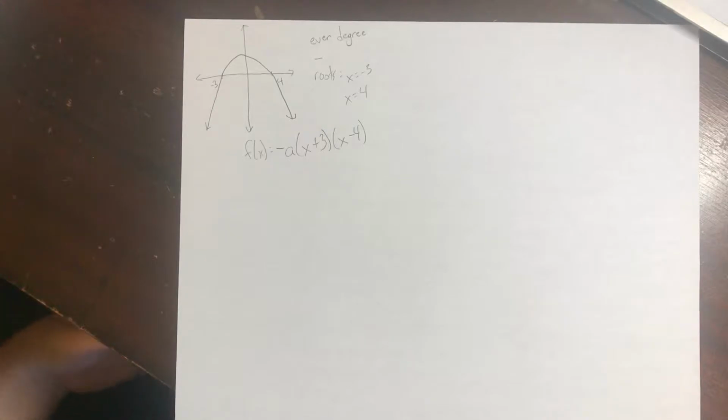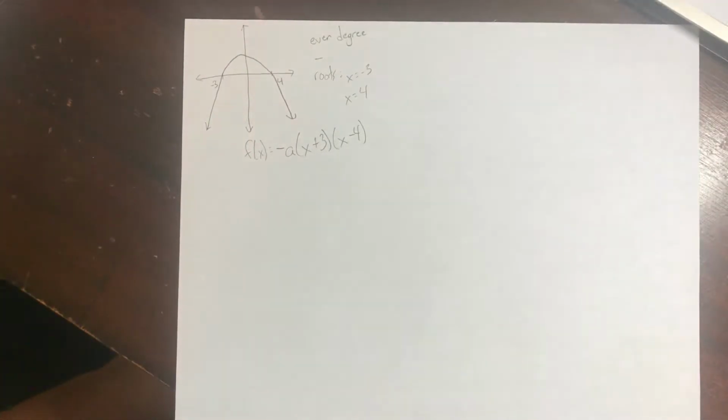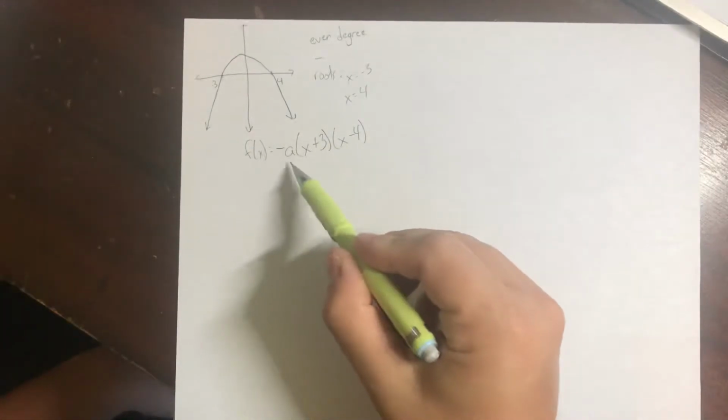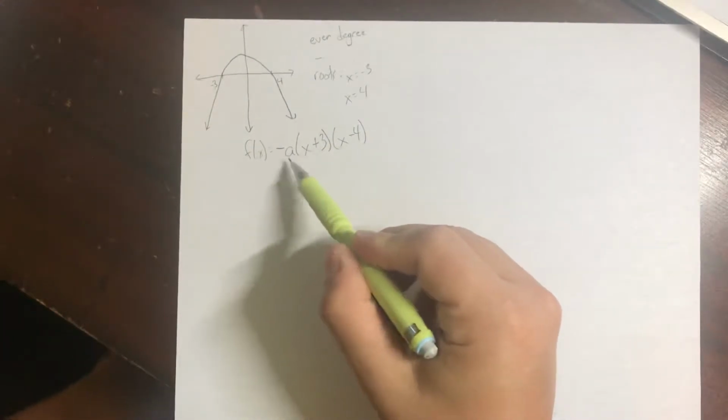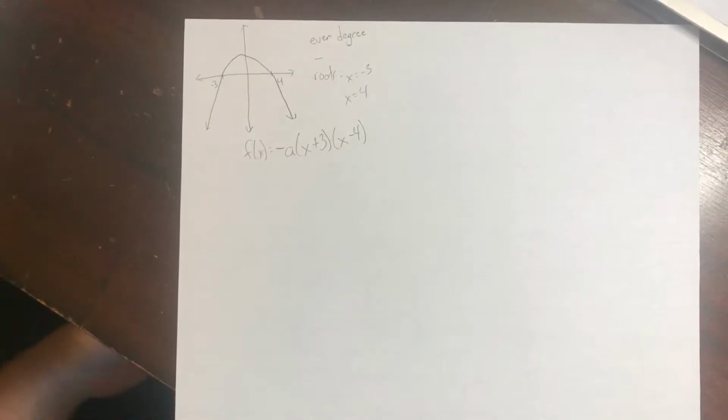Really, to define exactly how this graph behaves, we would need one more point on that graph. And then we could plug that in for x and y, and we could get a more accurate value for our leading coefficient, this a. But for now, this is really a pretty good rough estimate of our graph.